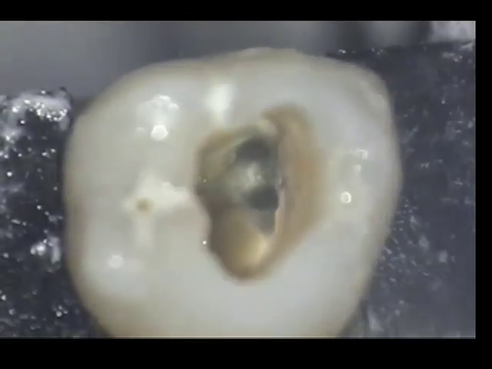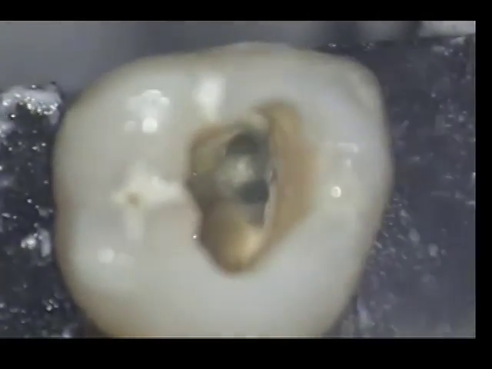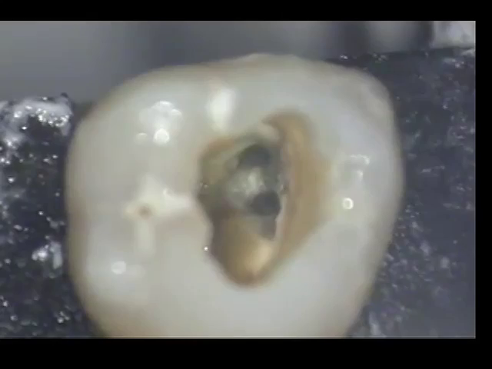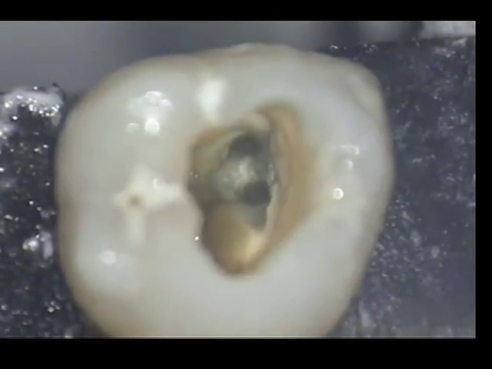After going through the sequence of instruments through a 20, I open the canals coronally with a tapered piezo to straighten any coronal curves that are present.